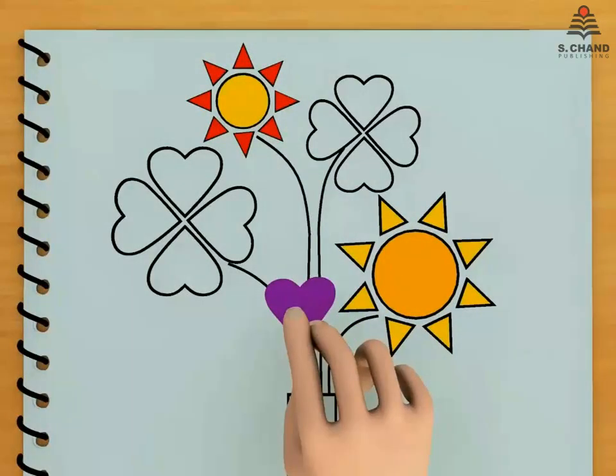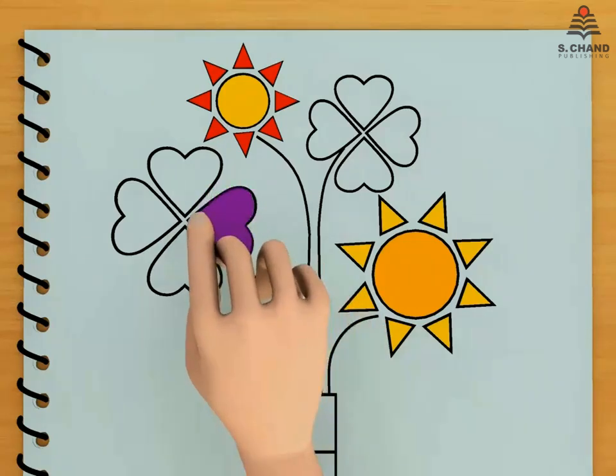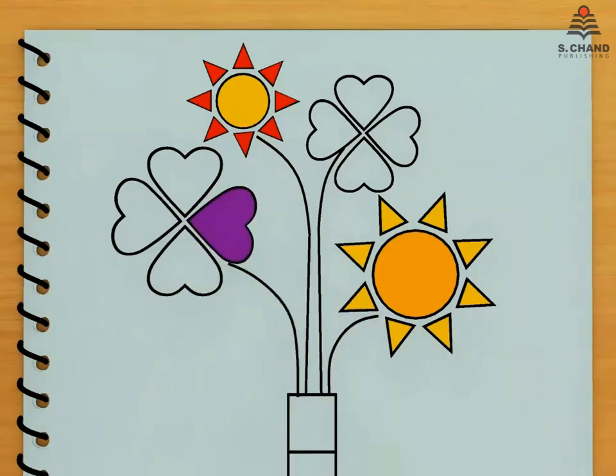Which flower do you think this petal belongs to? The larger one or the smaller one? The larger flower is correct, but the petal is not overlapping the outline. What should Stella do now? Did you say rotate the petal? You're absolutely correct. Now the petal overlaps its symmetric figure completely.